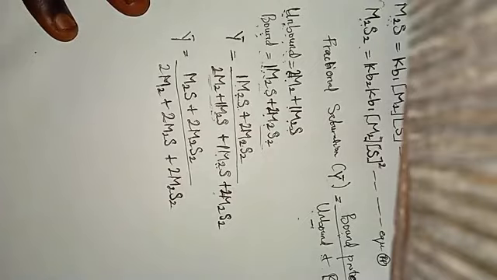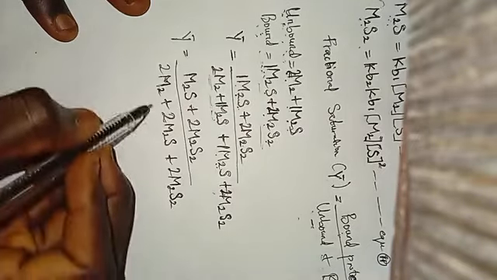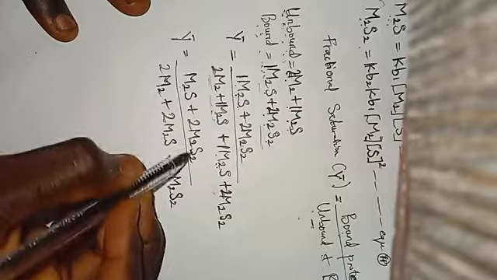I get my point now. Before we substitute, you can see I can take out M2.